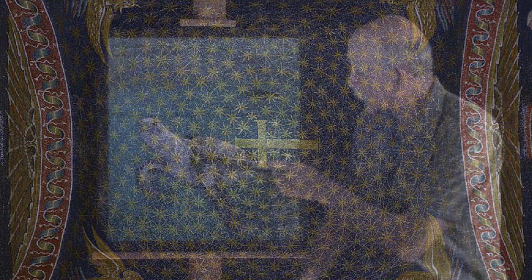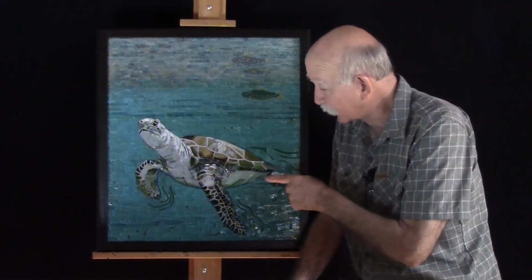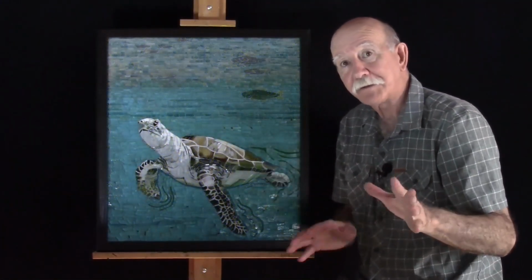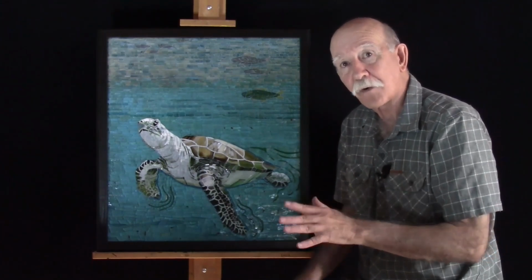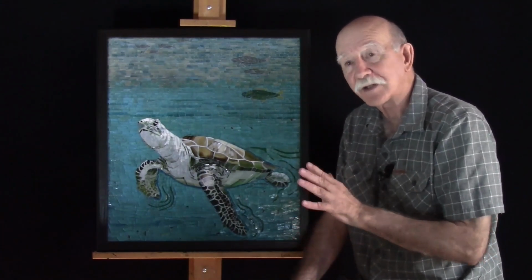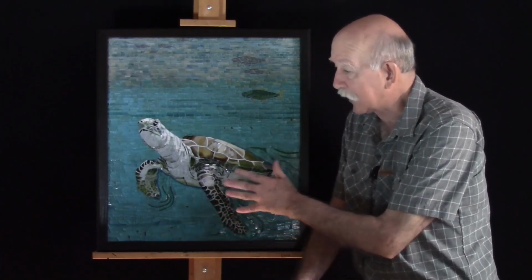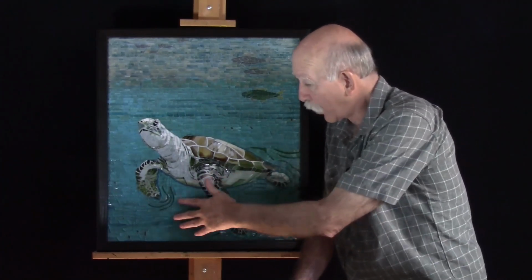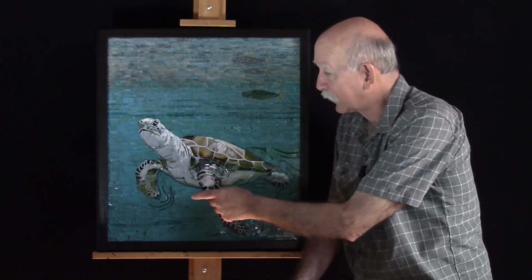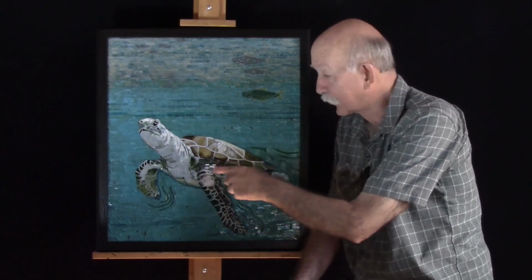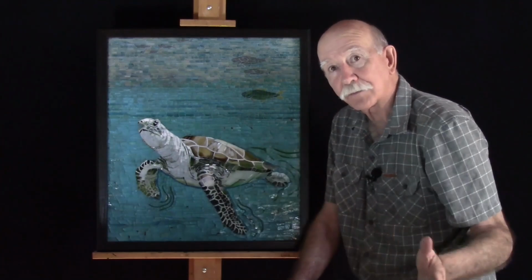And I've done that same thing, so that there are just a few, not too many. None of these techniques are overly done, but just enough to activate without competing. So the water, the field of blue, doesn't compete with the figure of the turtle, but it's also not boring.